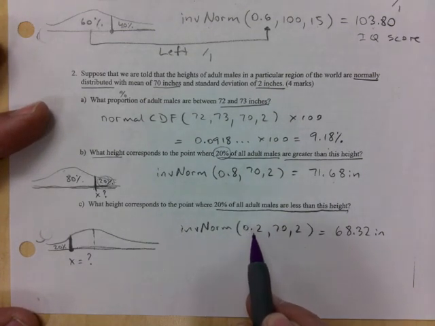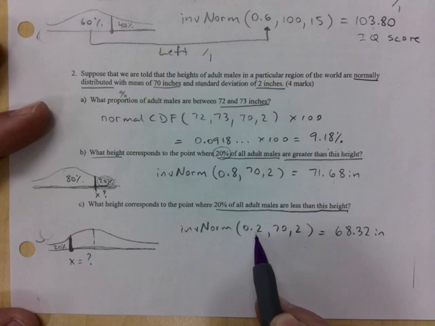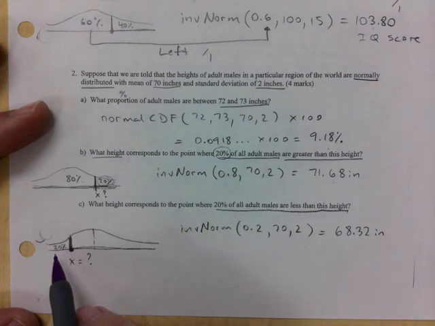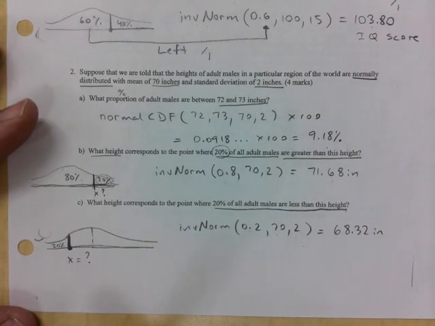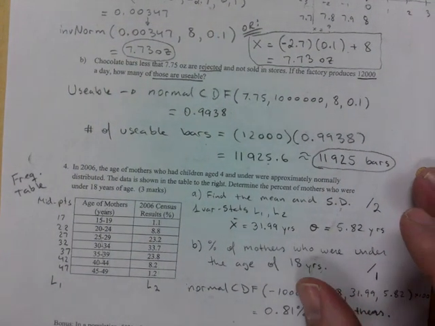But in this case, it's 0.2. So no need to subtract from 100% to get the left. Left is already given. And so that is your height for that particular case. The backside, let me pause there for a bit. I'm going to first check there to see if I can explain it better.